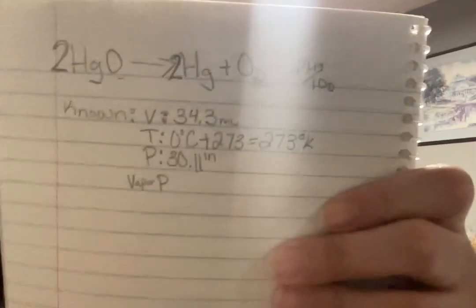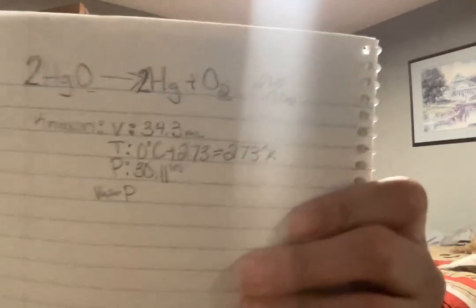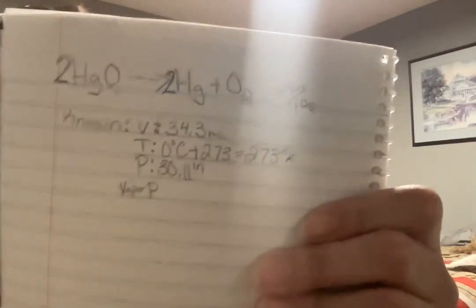So, I already started this, it just cut off my video. First I wrote the balanced equation. As you can see, I had to add the 2 in front of the original mercury dioxide, and then added 2 in front of mercury to balance the equation. And our knowns are the volume of oxygen gas at the end is 34.3 milliliters. The temperature is 0 degrees Celsius.